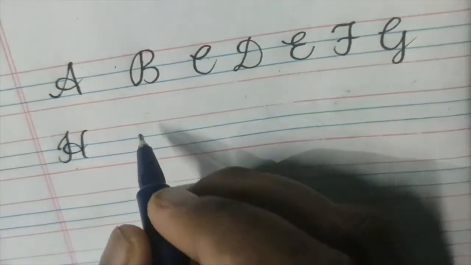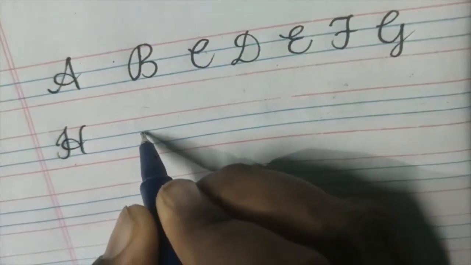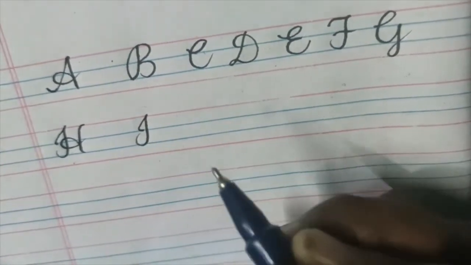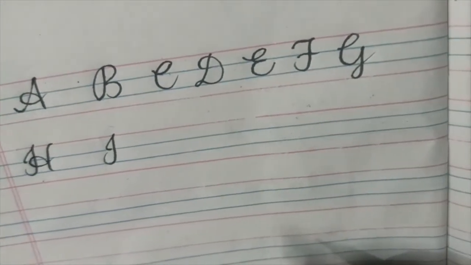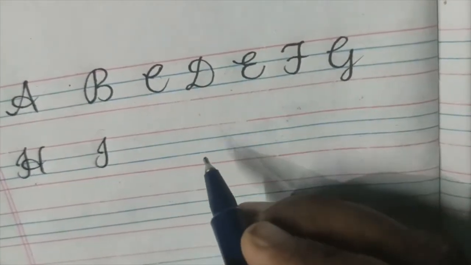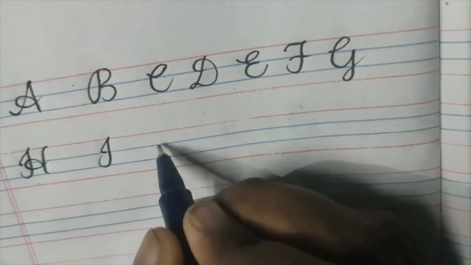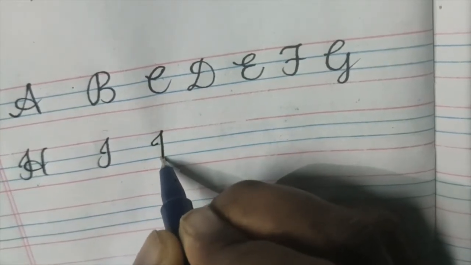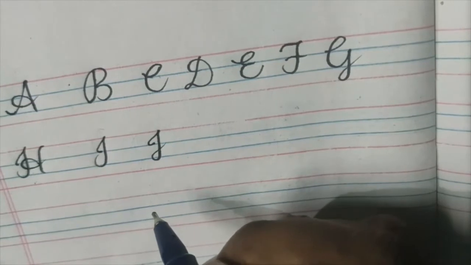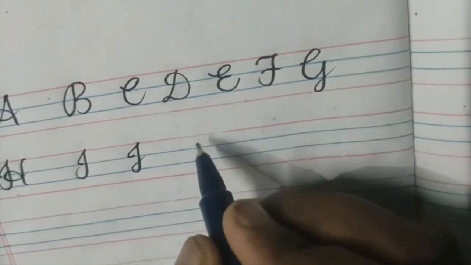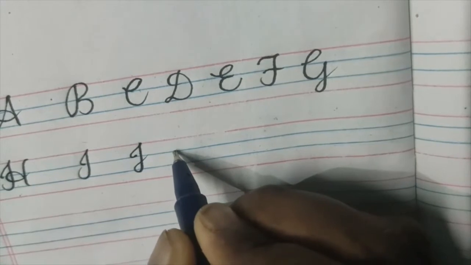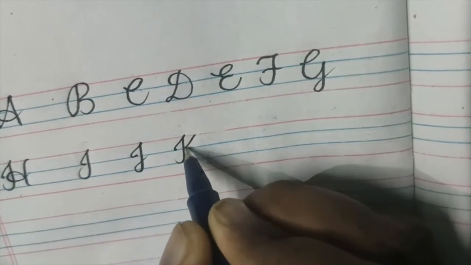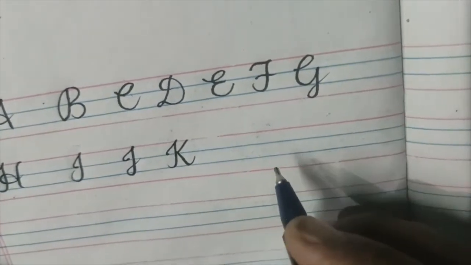After H, we have to write the letter I. Start from midline and then come down. This is I. After I, we have to write the letter J. Start from midline, come down, and then up. This is J. And then K. Draw a line like this, and then this is K.